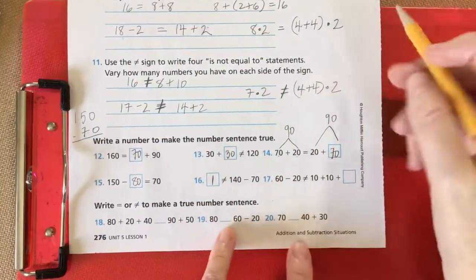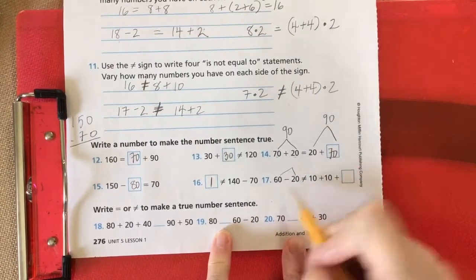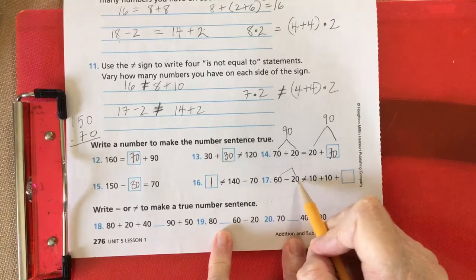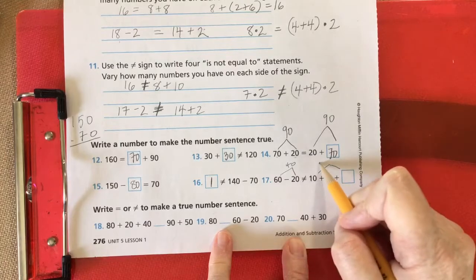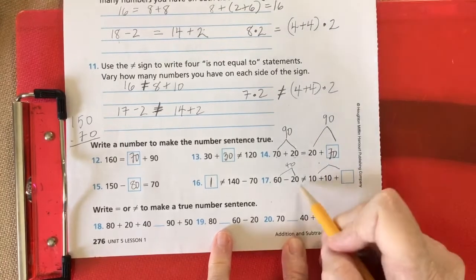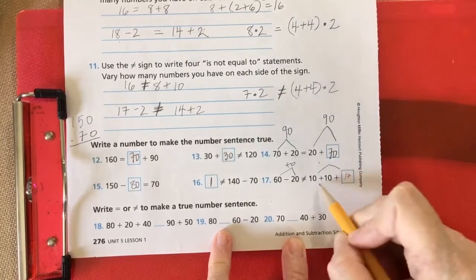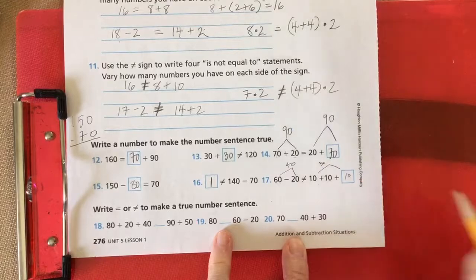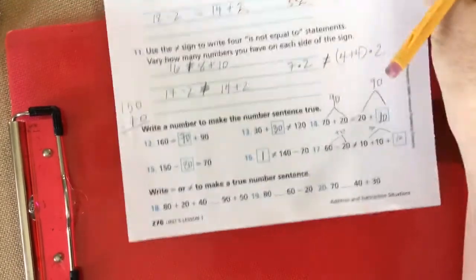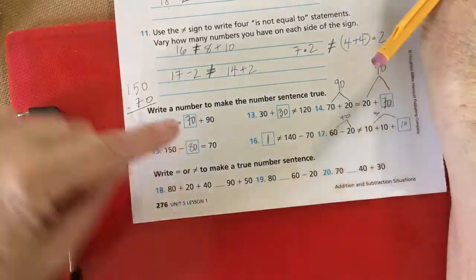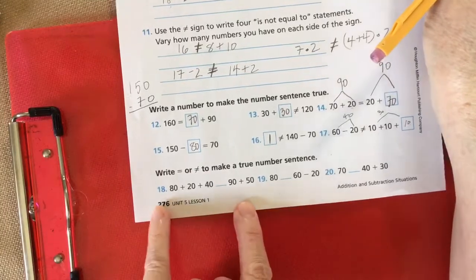All right, over here. Ooh, I'm looking at two sides of an equation. So this right here, 60 minus 20, that's 40. So this side over here cannot be 40 because this tells you it cannot equal 40. So I'm going to do that 10, 10, 10 because guess what? That's 30. That's pretty simple. All right, so down here, boys and girls, you're writing an equal sign or you're going to say it's not equal to be able to make the number sentence true.